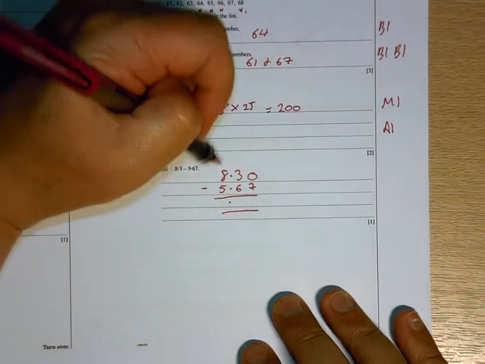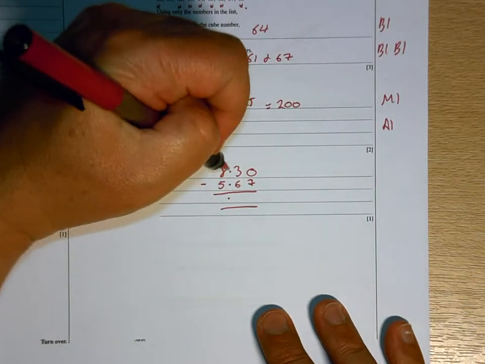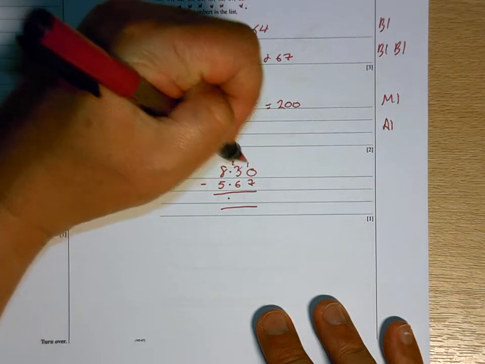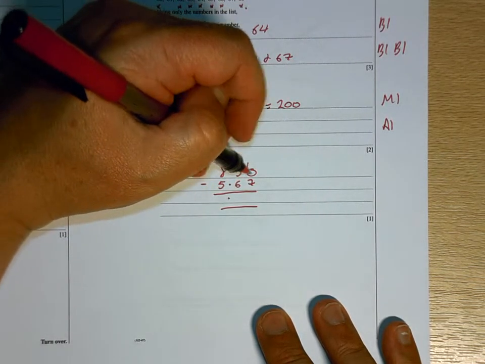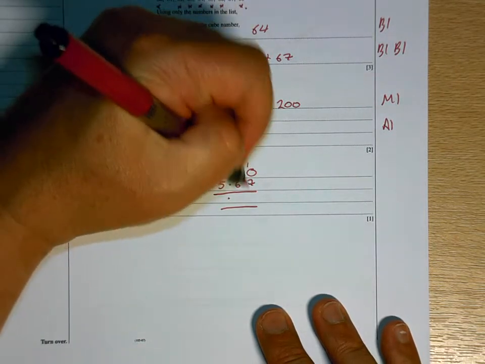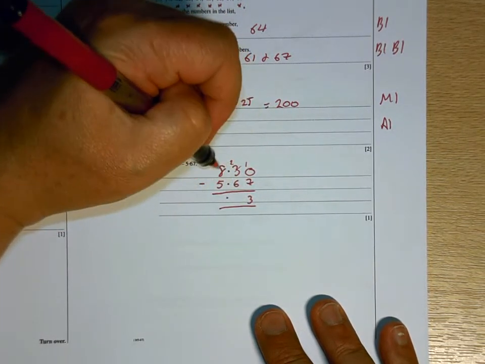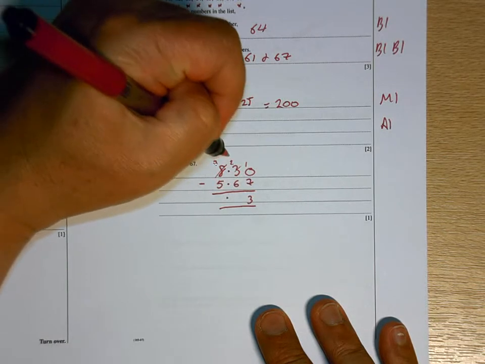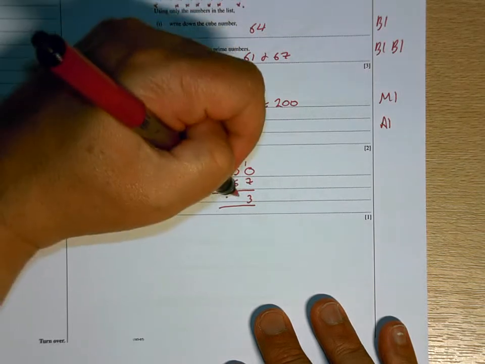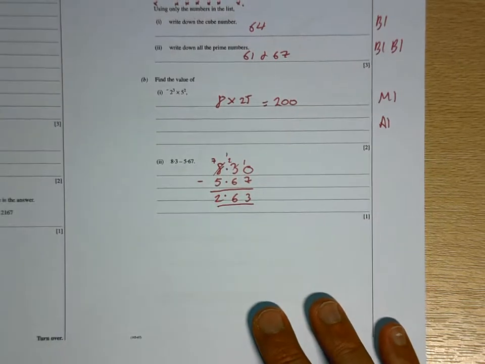Now again, depending on how you've been taught to subtract without a calculator, usually what you end up doing is borrowing 10 from there. So rather than write it as 8.30, you're writing it as 8.2010. That enables you to do this subtraction to get 3, but you can't take 6 from 2, so you have to borrow there. So you're going to write that as 7012. 6 from 12 is 6. 2.63, or £2.63 if you're still thinking in money terms.